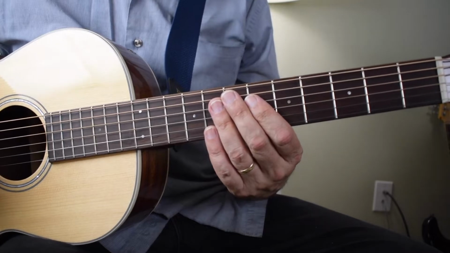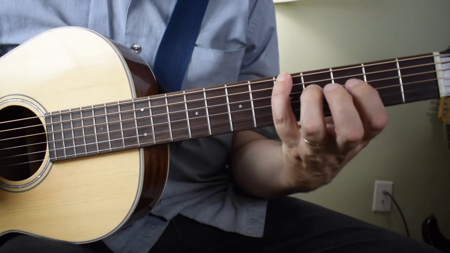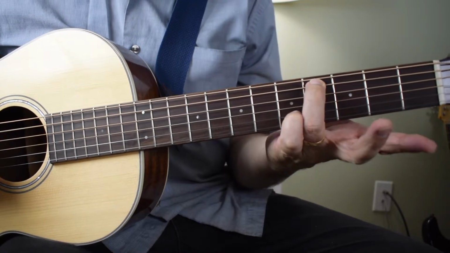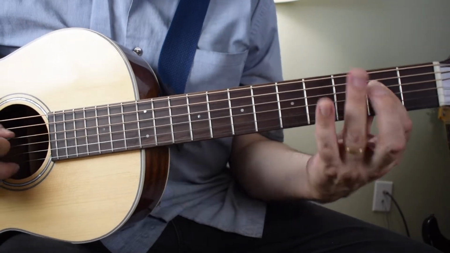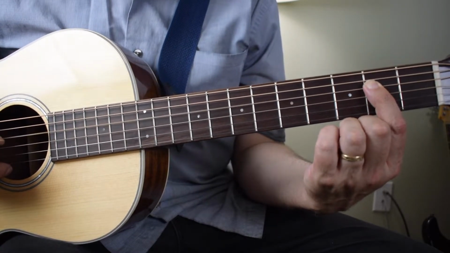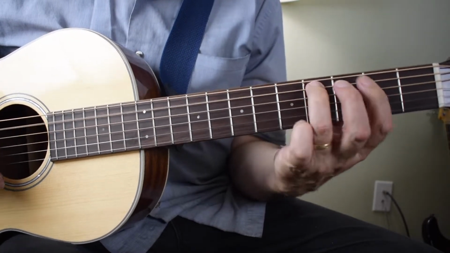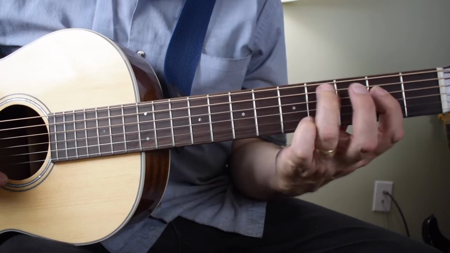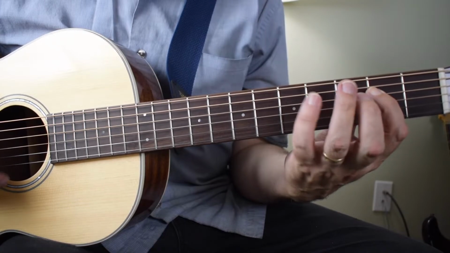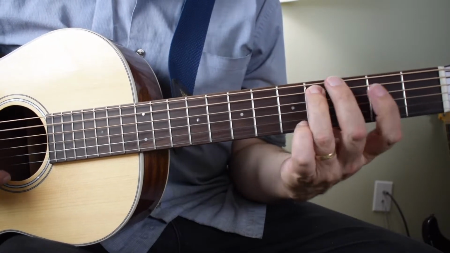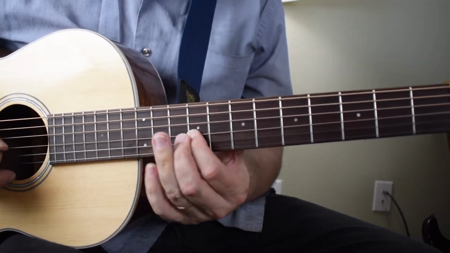So let's start with this one. And this shape I'm going to start with my pinky on this A. I'm going to use my third finger to play the third. And then the fifth is going to be the E, 2nd fret 4th string. So that's one way to play a first, a major third, and a fifth. And that same shape would work on the other strings.